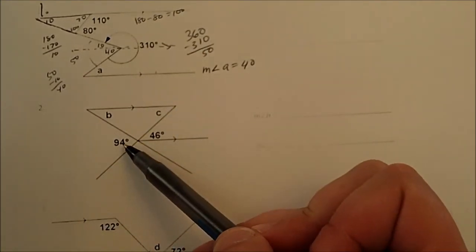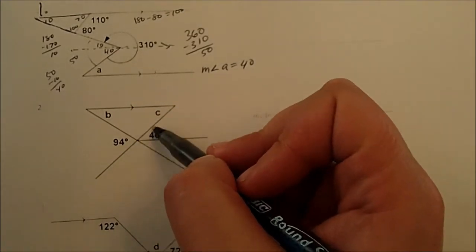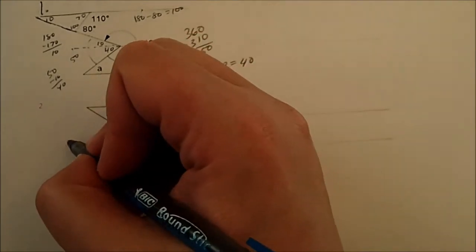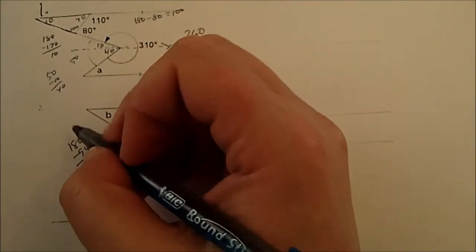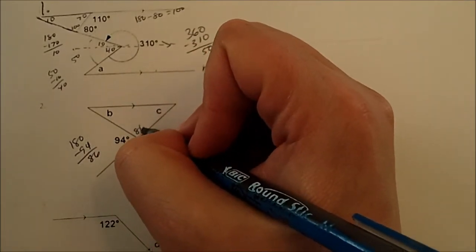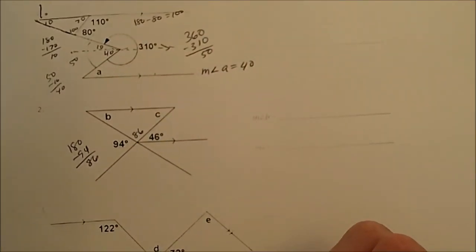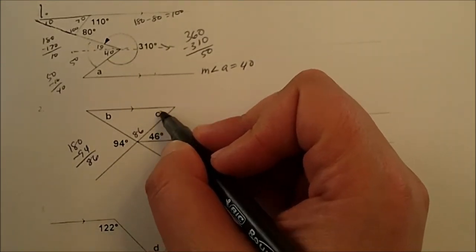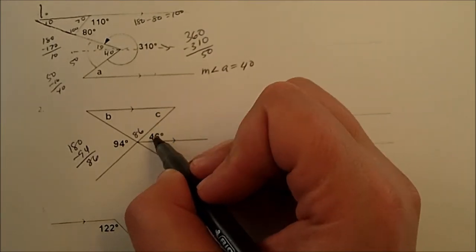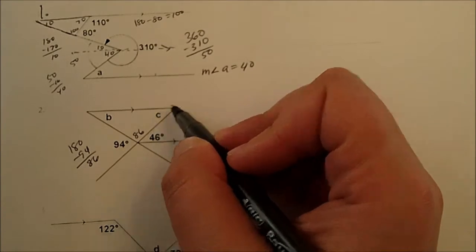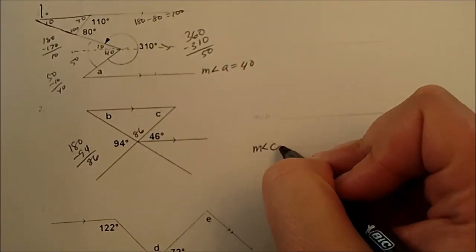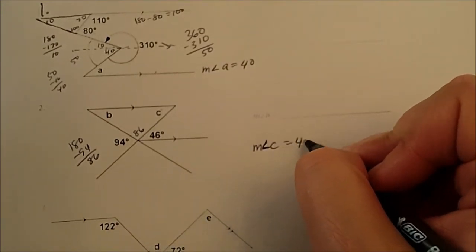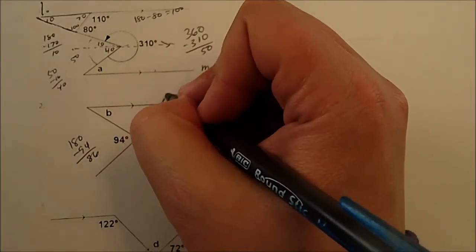So taking a look here at 94 degrees, what I realized is that, again, we've got our supplementary angles, 94, and then the rest of the 180 degrees. So 180 minus 94 is equal to 86 degrees. So 86 degrees down here. And then we have here also 46 degrees and then the C, and we realize, again, this is a very popular one. Alternate interior angles are 46 degrees, 46 and C. So the measure of angle C is equal to 46 degrees because of our alternate interior angles.